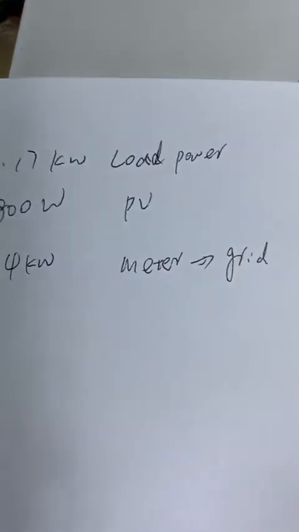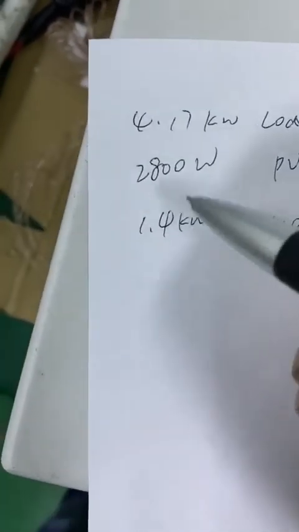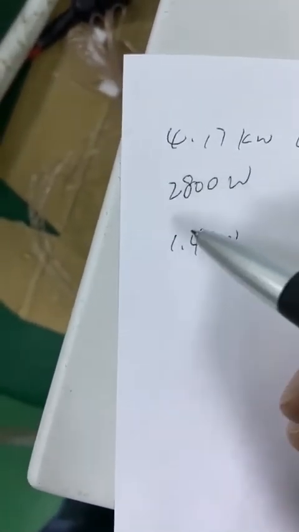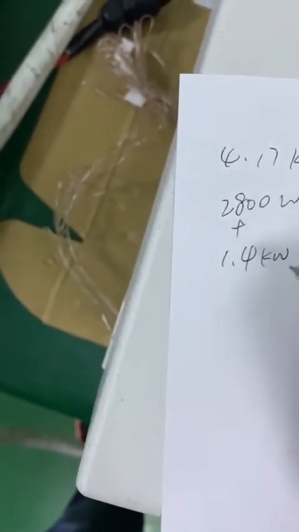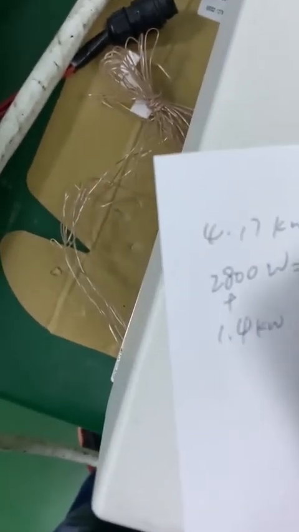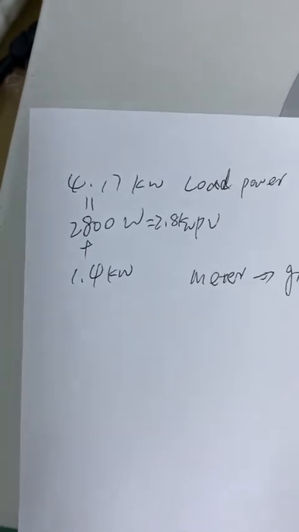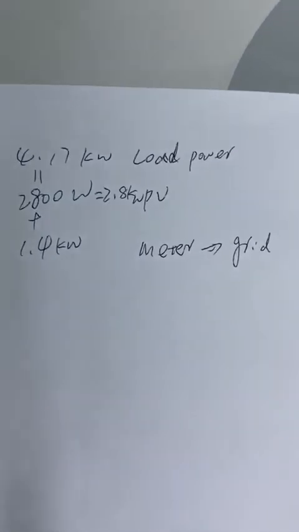The meter power means from the grid. The grid provides 1.4 kilowatt to the system, to the load. So also we can calculate this one: 1.4 plus 2.8 is equal to 4.1 kilowatt. So the PV generation will firstly power the load, and the other energy comes from the grid.